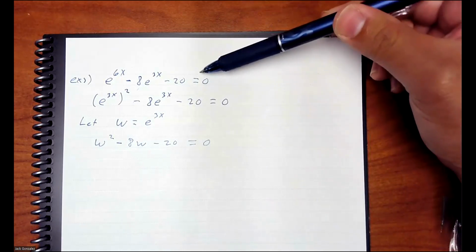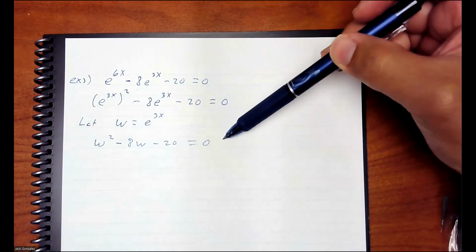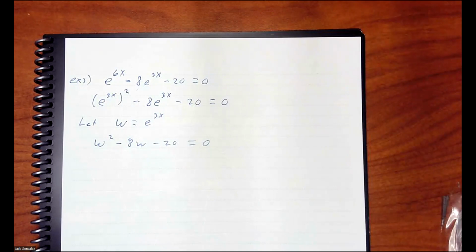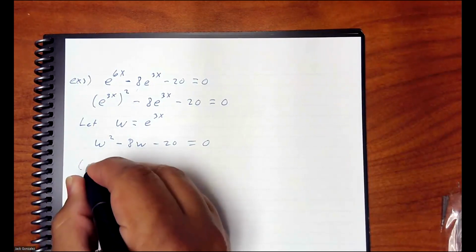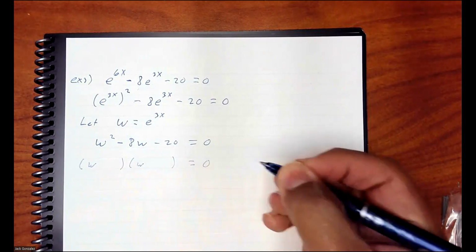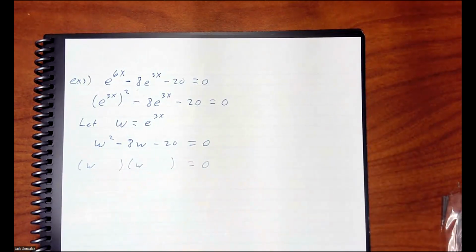I don't know if it was obvious here or here, but now for sure, right? You just do your basic factoring. Does this factor pretty, or do we need the quadratic formula? What are the numbers?